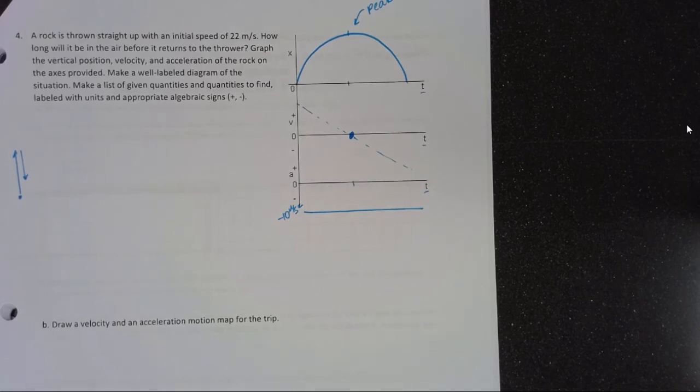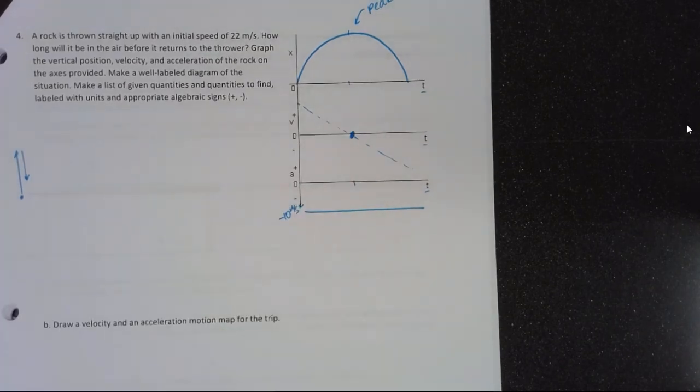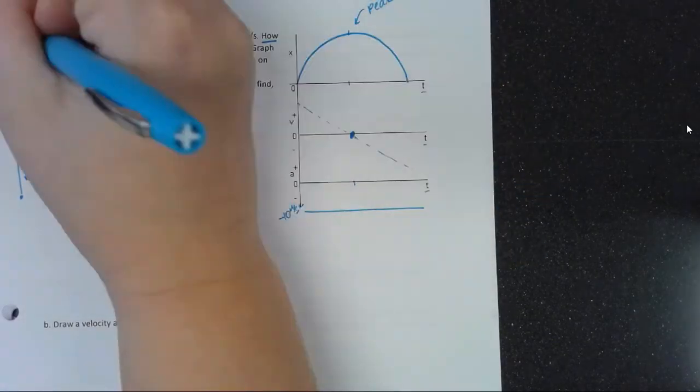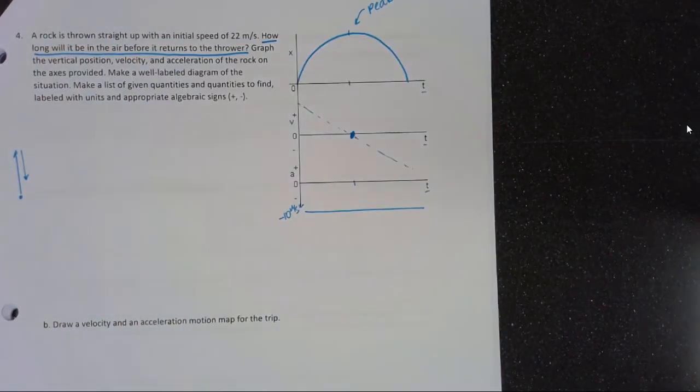Okay, so you guys got the rest of this? Okay. This is a well-labeled diagram, isn't it? How about this one? I'd say so. Oh, it says make a list of given quantities and qualities. Oh, no, given quantities. Well, it does ask, how long will it be in the air before it returns to the thrower? So we need to find the time.